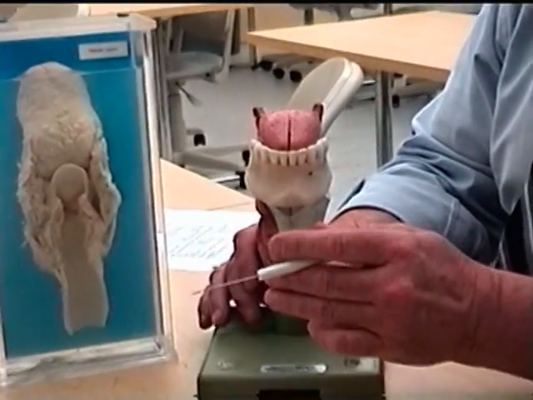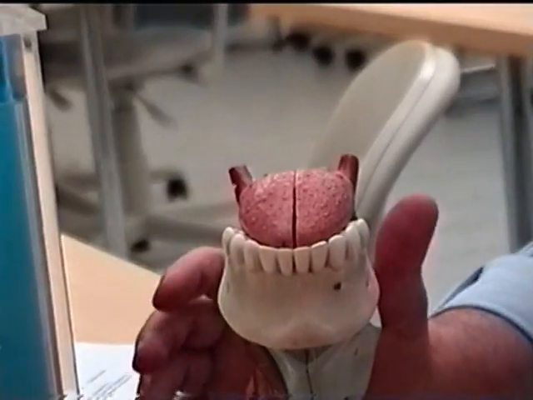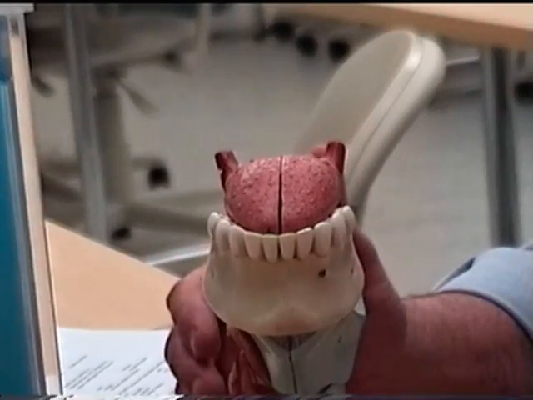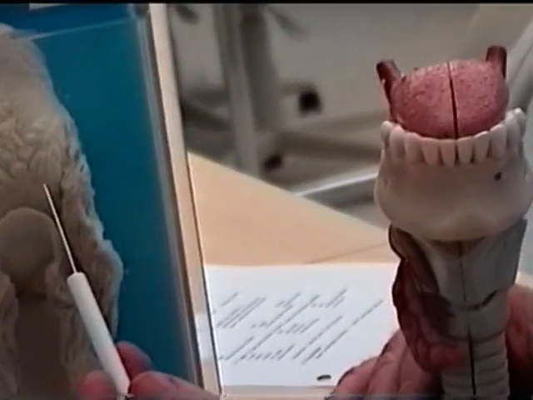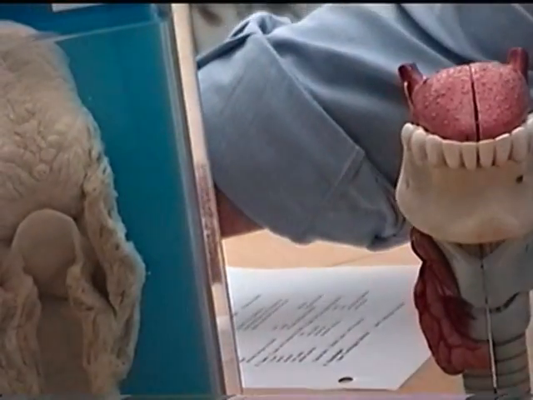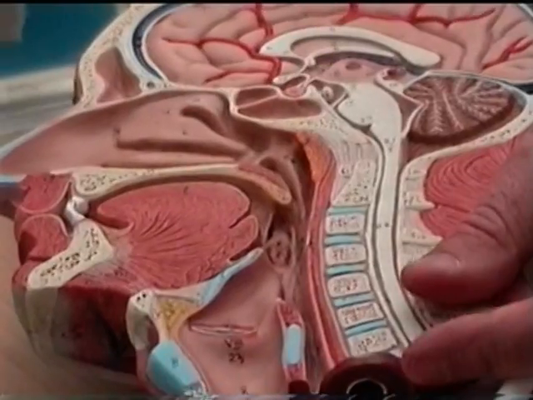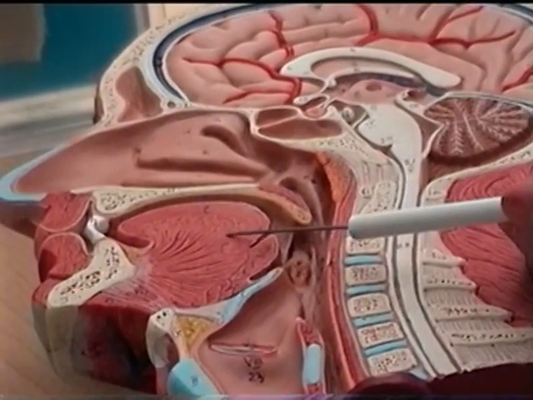So what we're going to do is look at the tongue, and we're going to use several models to look at it. We actually have a model of the tongue. We have a real preserved tongue. And then the other model we're going to use is one where the tongue has been cut.